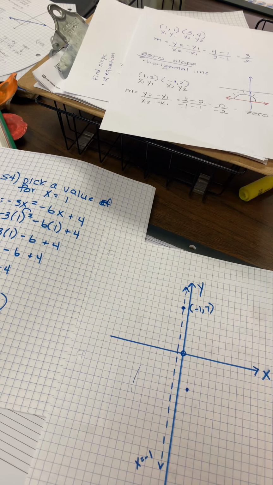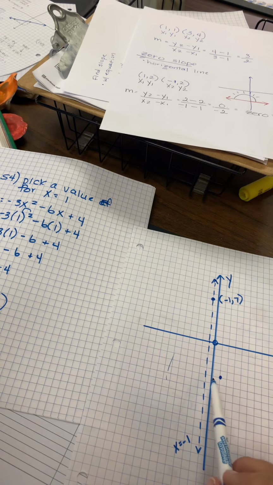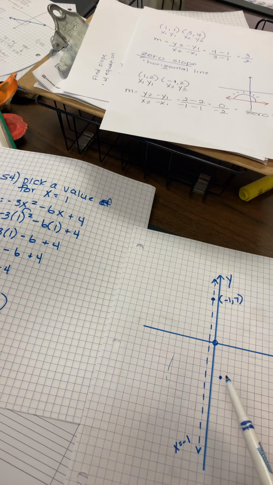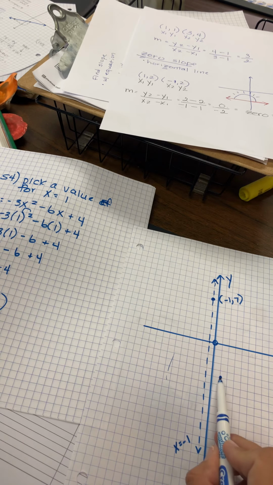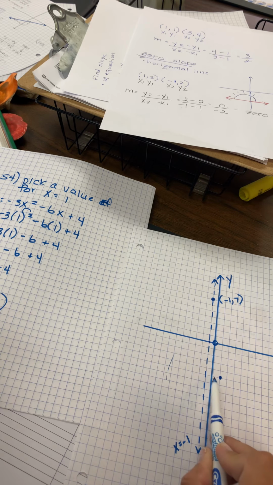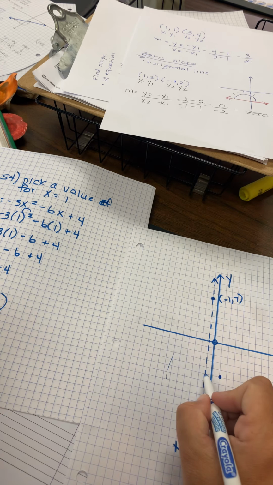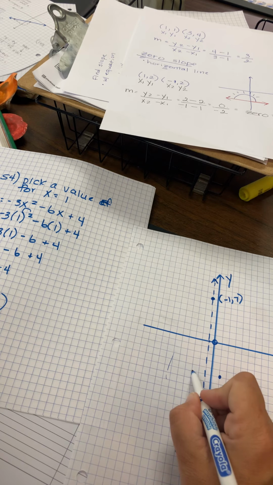Now, this fold line means that it's symmetrical. Axis of symmetry means it's symmetrical. So we have a mirror image on each side of the fold line. So here's the fold line. We have a dot 2 points over from the fold line, 1, 2. So that means here I would go over 2 spots.